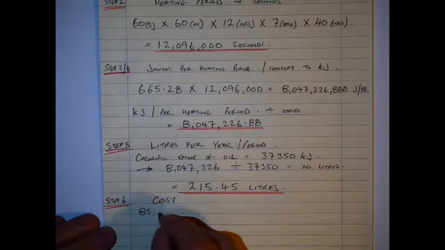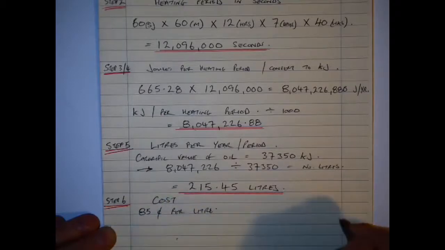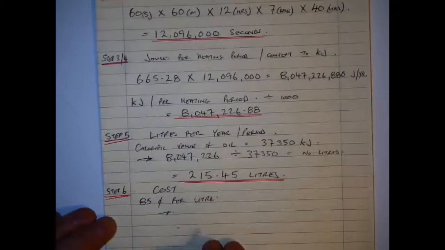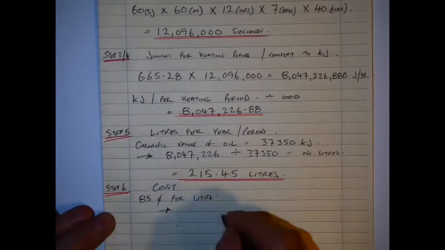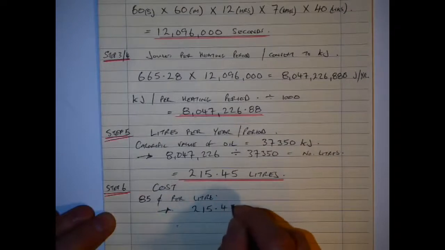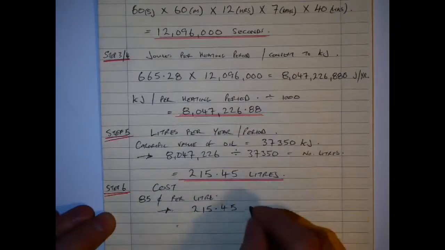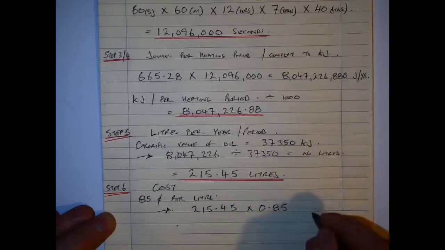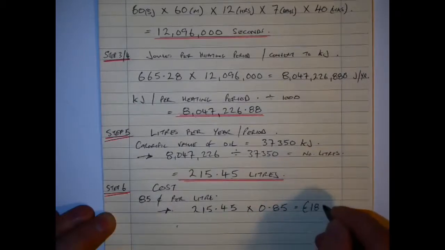At a cost of 85 cents per litre, all we've got to do is multiply our number of litres by 0.85 to get our euros. So 215.45 multiplied by 0.85, and this will give us the cost of the lost heat per year.